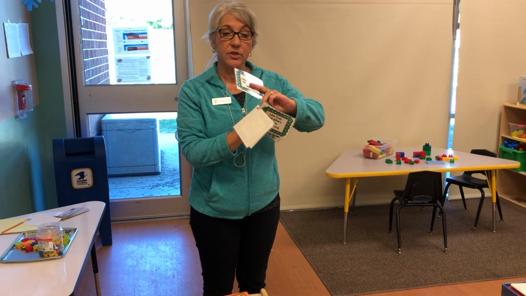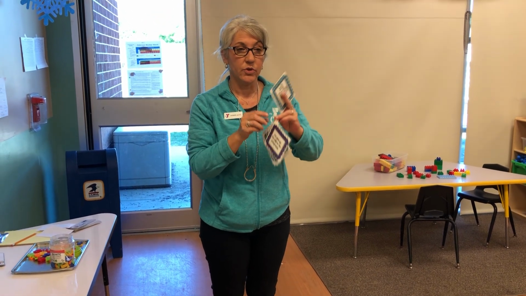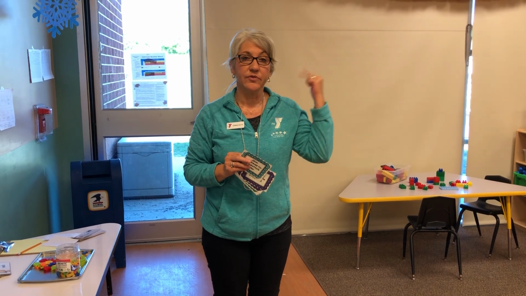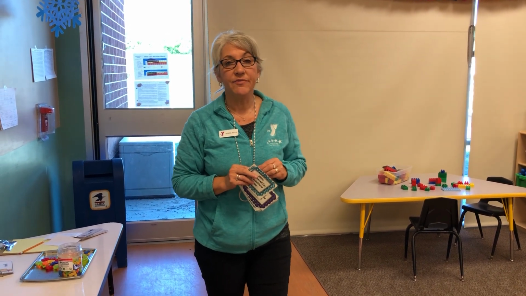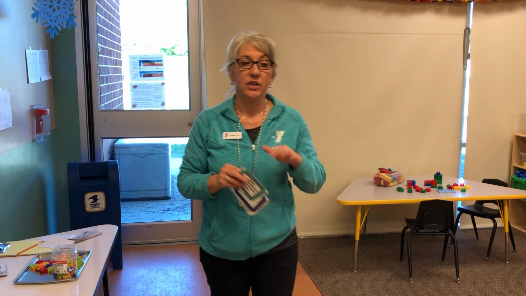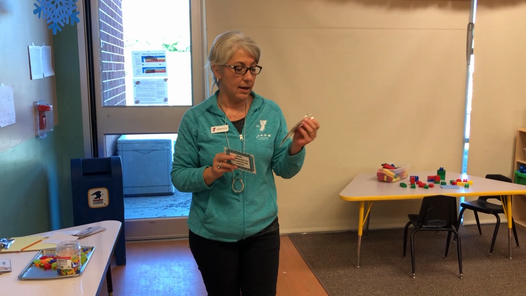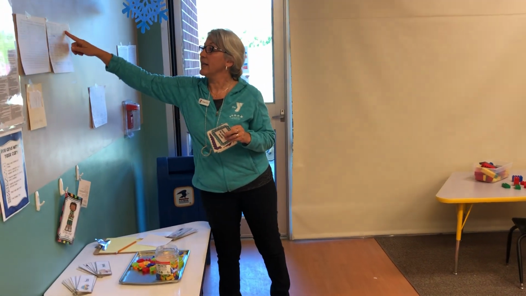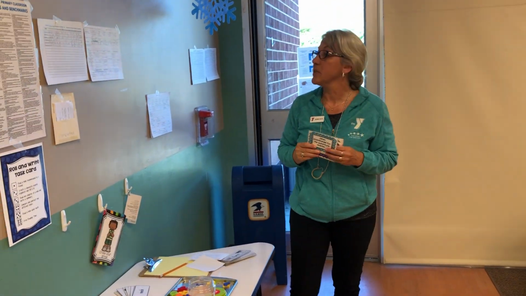Other things that you can do during meeting time is, of course, go through your rules. Make sure all the children know your rules, review your rules every day, and if your program gives jobs, you can actually give jobs during your meeting time. So that's what the first section of the lesson plan is for, your meeting or your group time.